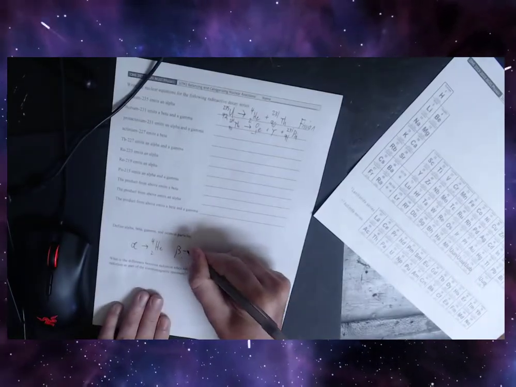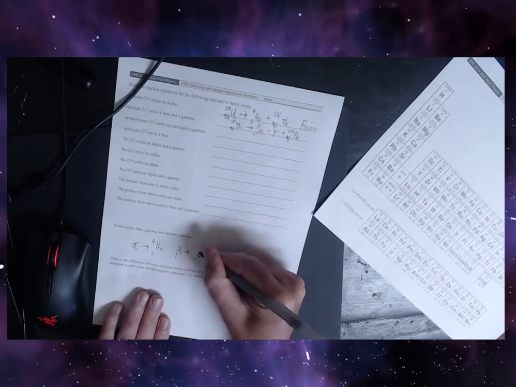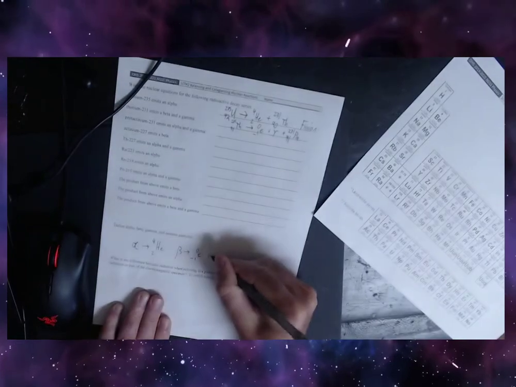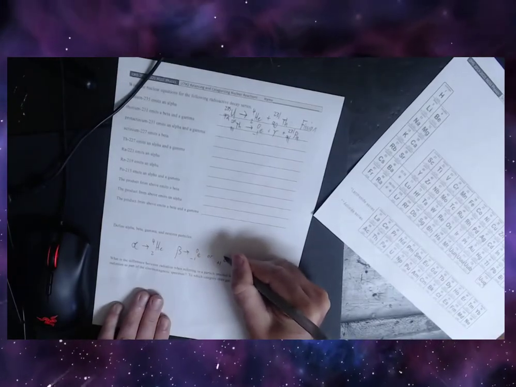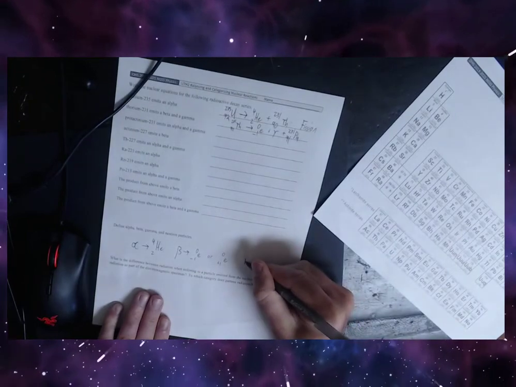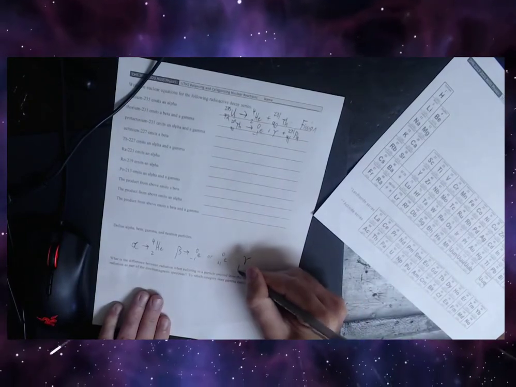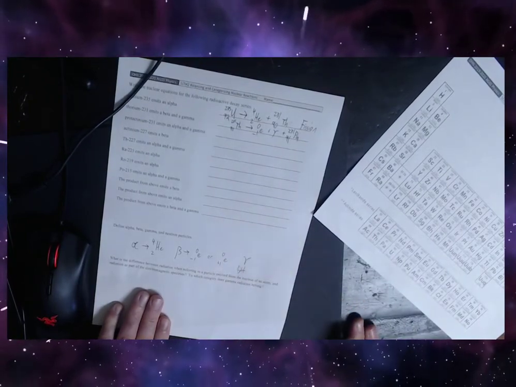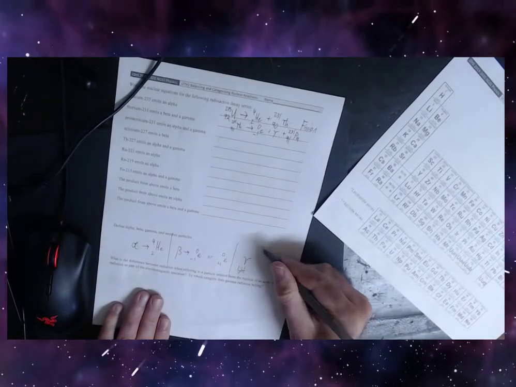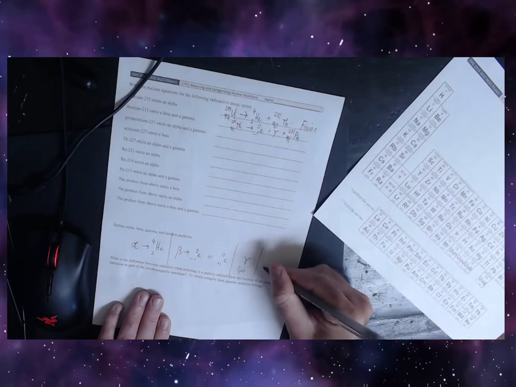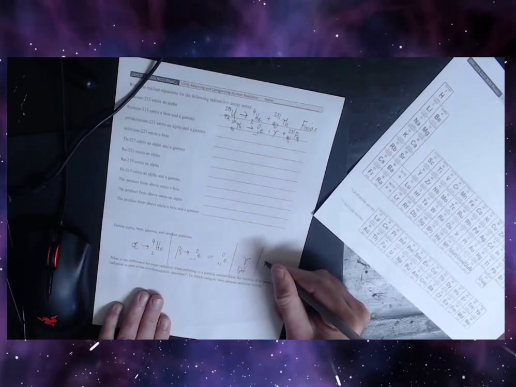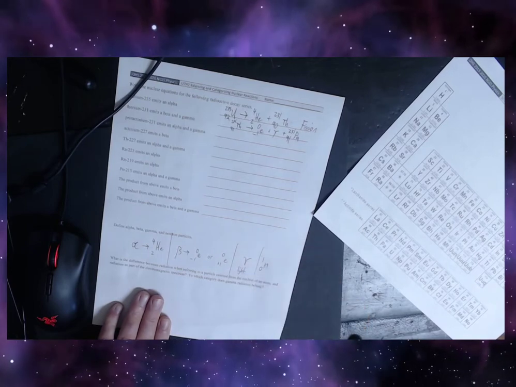Beta is an electron. Or you could have a positron. Gamma is just light. We don't need to worry about any numbers or anything like that. And the last one, a neutron, we would write it with mass, but not with charge.